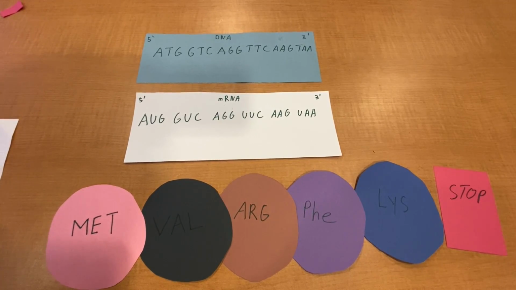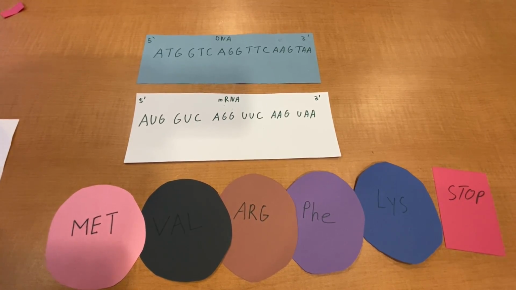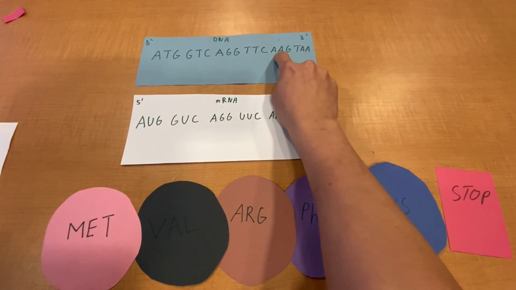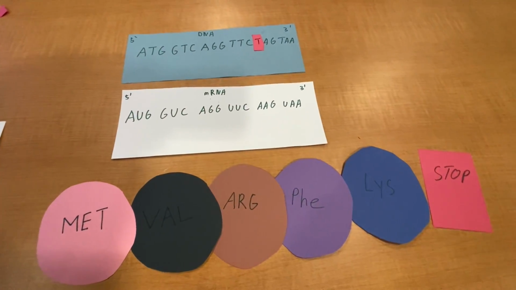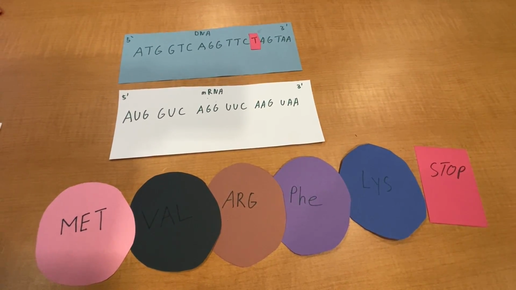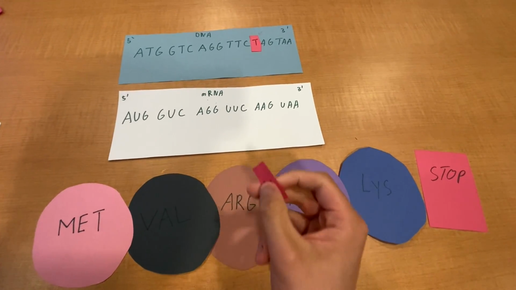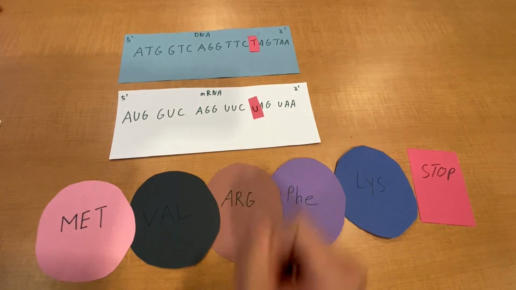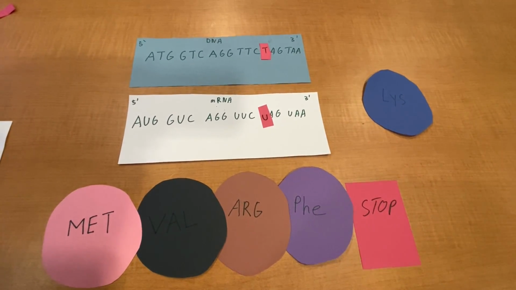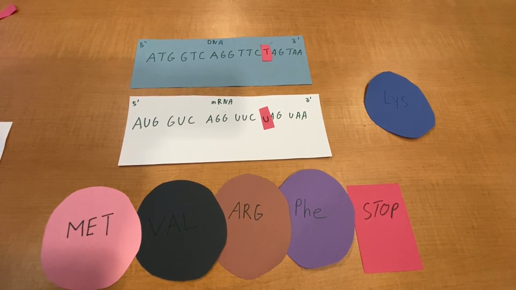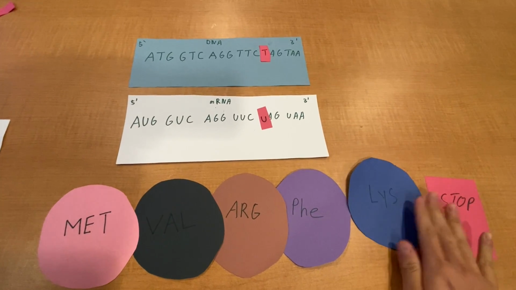Another mutation that can occur is nonsense mutation. This is where translation stops earlier than it is supposed to. For example, this A in the DNA coding strand is changed to a T. When transcription occurs, the A in the original mRNA will become a U, which will signal a stop after phenylalanine. This amino acid sequence will be comprised of 4 amino acids instead of the original 5.